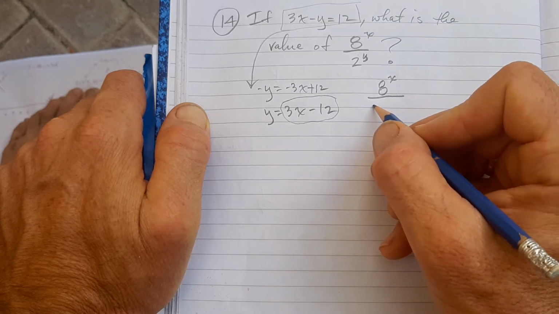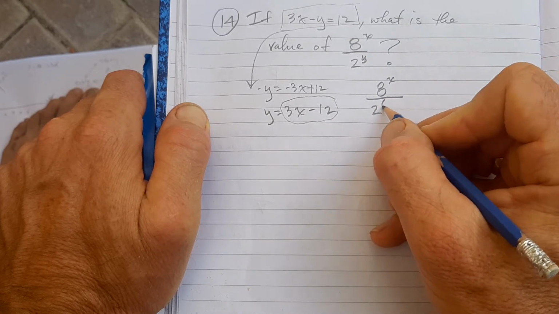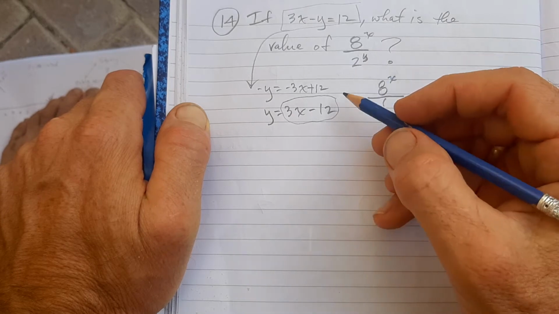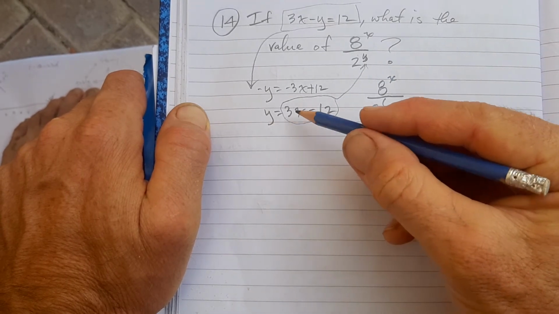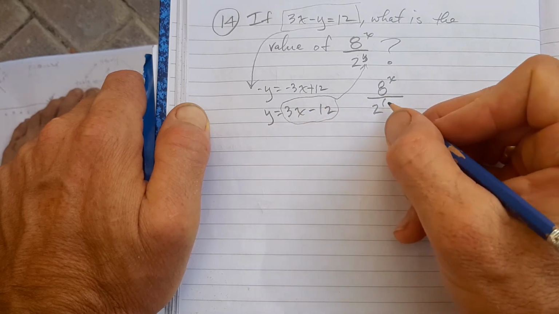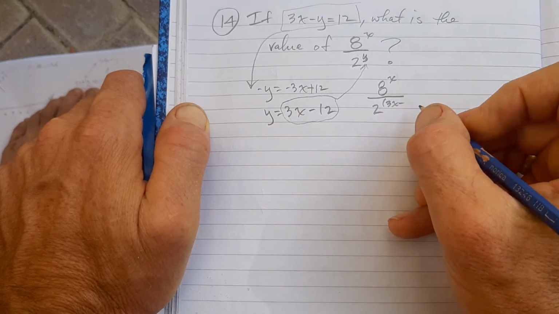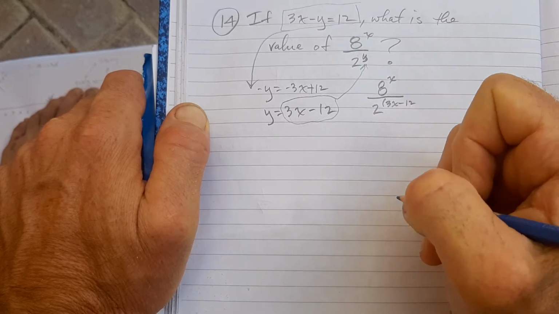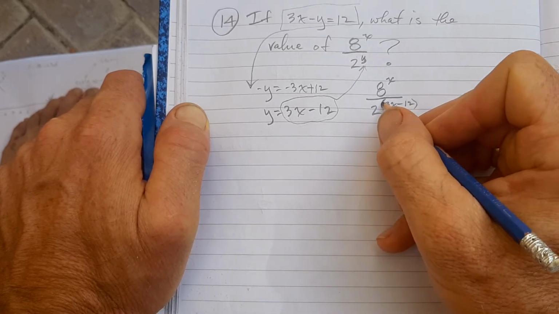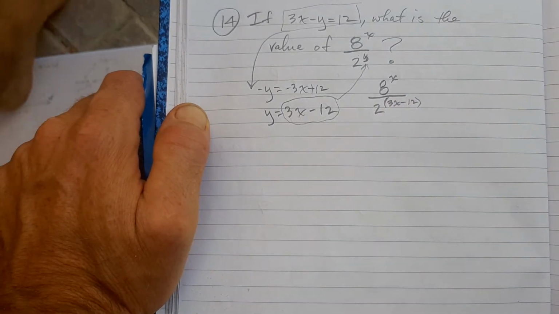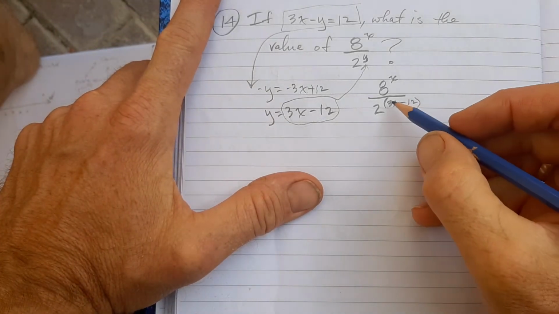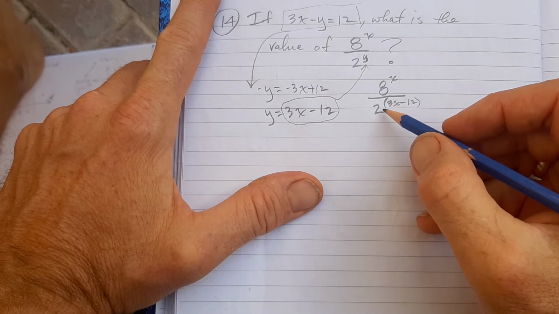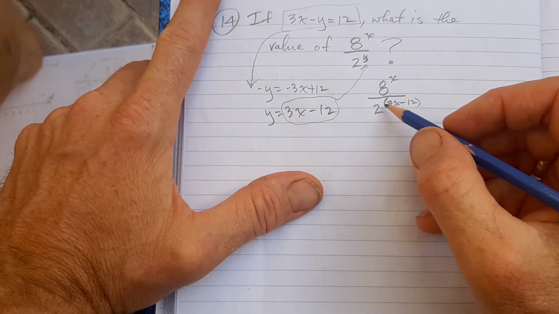So then I have 2 to the, I'm replacing this y with this, because y is 3x minus 12, right? And then you have to know about your exponent rules, right? How do you divide? If I'm dividing by an exponent, then I'm multiplying by minus.